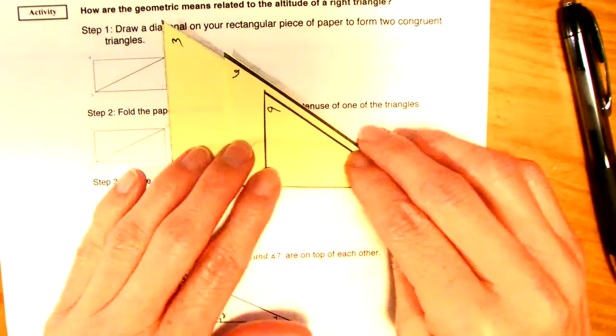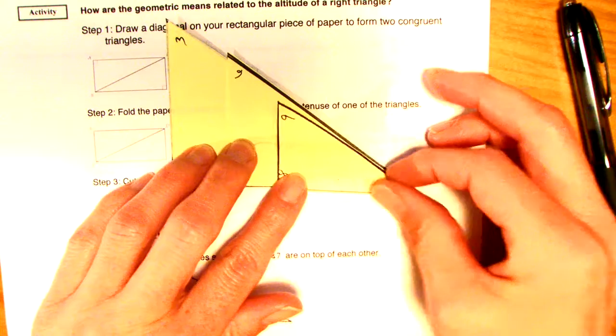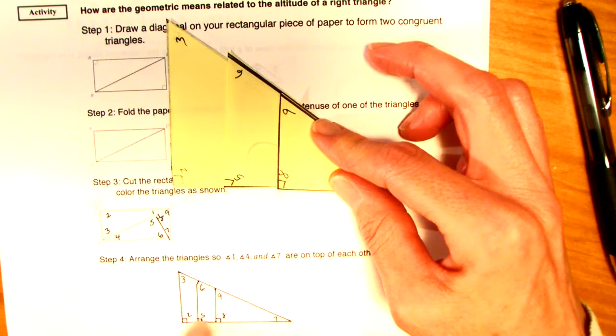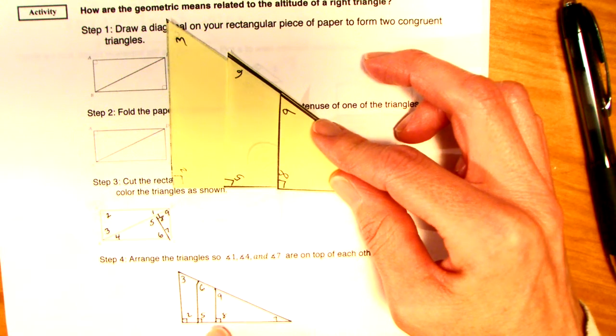So basically they're all similar triangles. Why is this? There we go. It's a little bit better. It's going to look like this. So I have similar triangles by angle-angle.